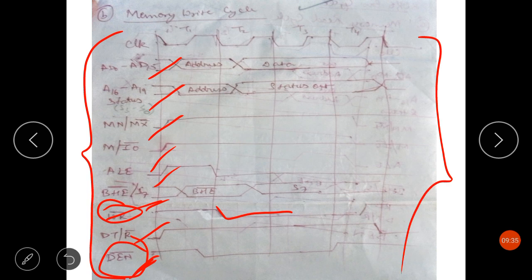Similarly, in the same way, your assignment will be to draw the timing diagram for the 8086 microprocessor for input output read or input output write in minimum mode. So this was all about the bus cycle.